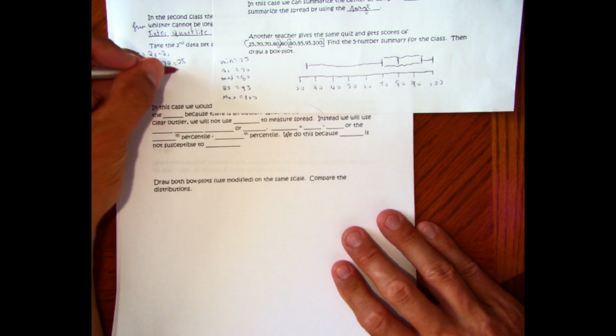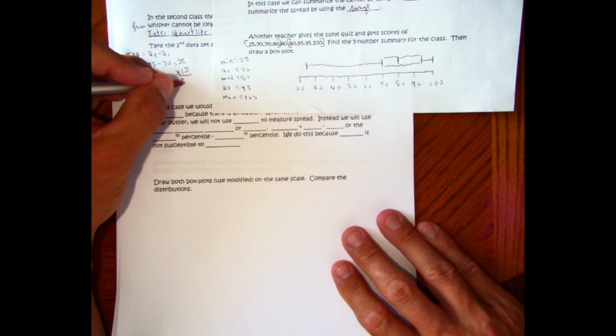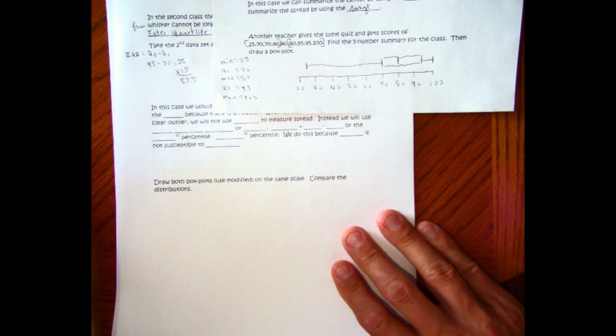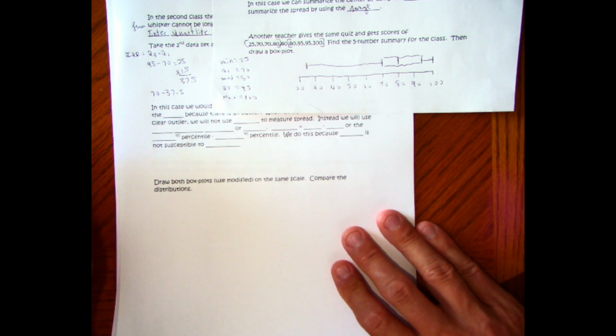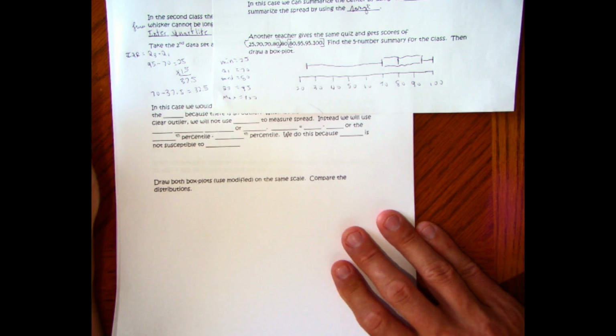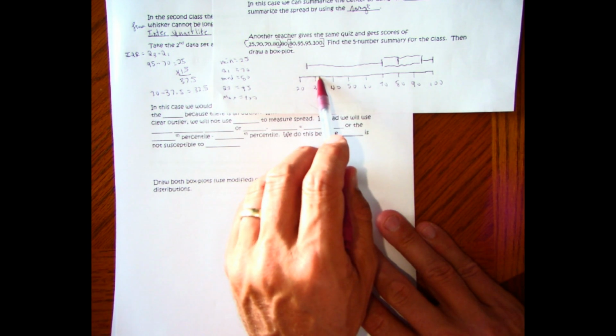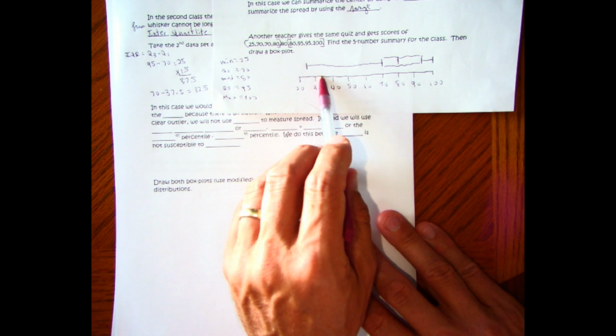Now this fence right here could be no longer than 1.5 times that. Well, 25 times 1.5 is 37.5. So this fence can be 37.5. If we do 70 minus 37.5, because we're starting at Q1 and going left, then you would get 32.5. So my fence can go to there, but it's farther than that because my min is 25. So therefore 25 is an outlier.